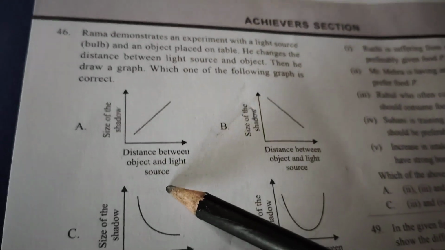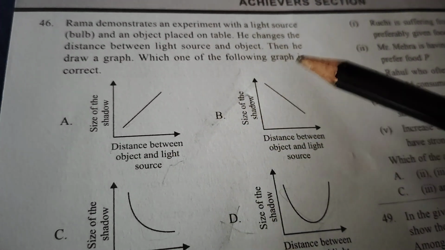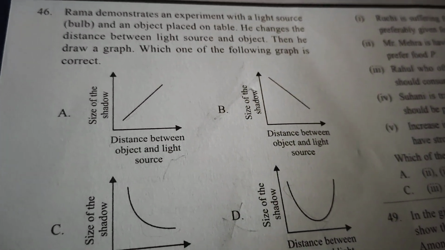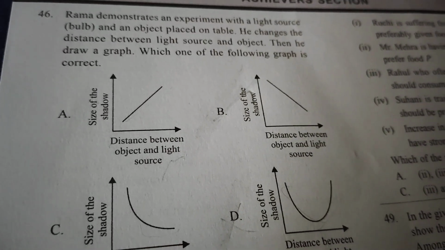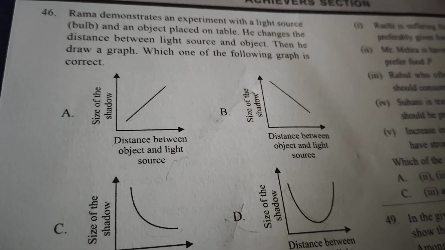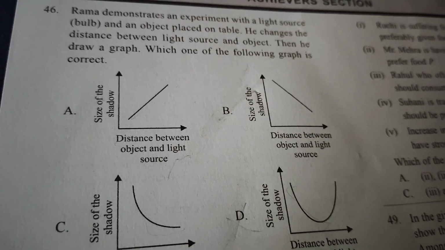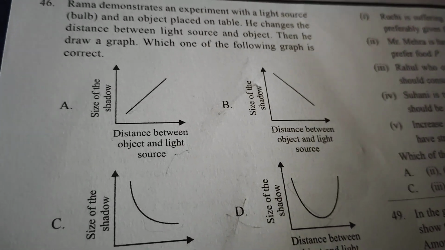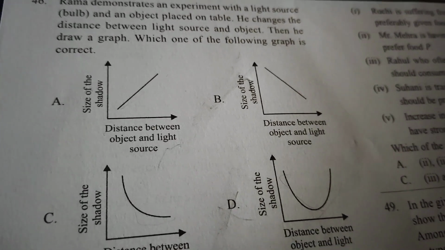Rama demonstrates an experiment with a light source, bulb, and object placed on a table. He changes the distance between the light source and the object. Then he draws a graph. Which one of the following graphs is correct?